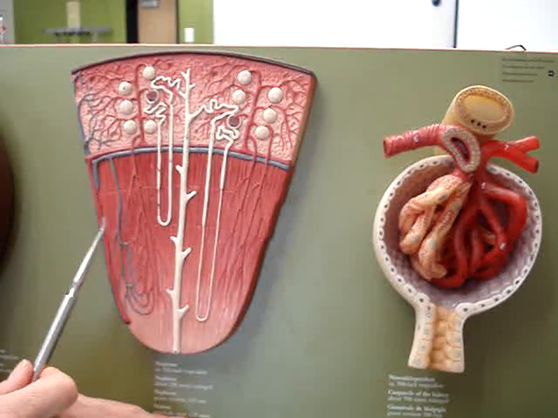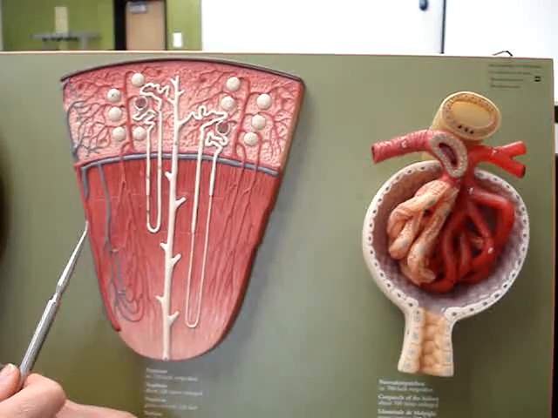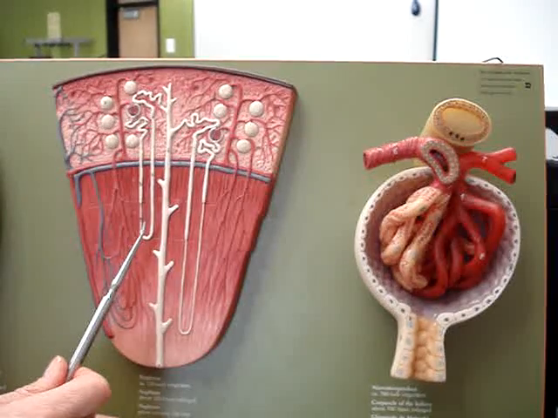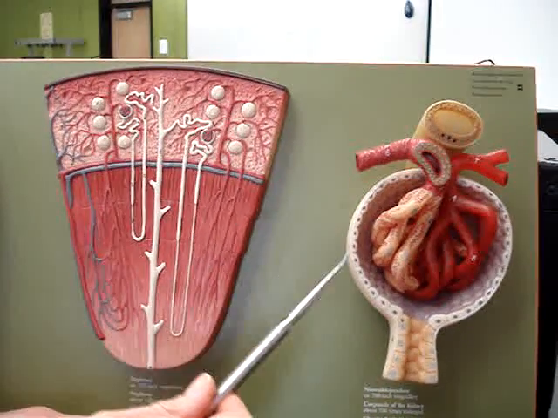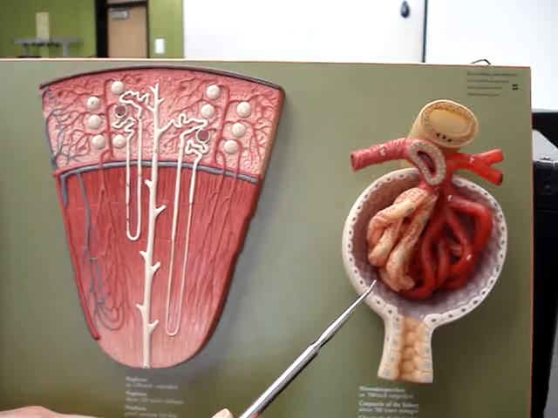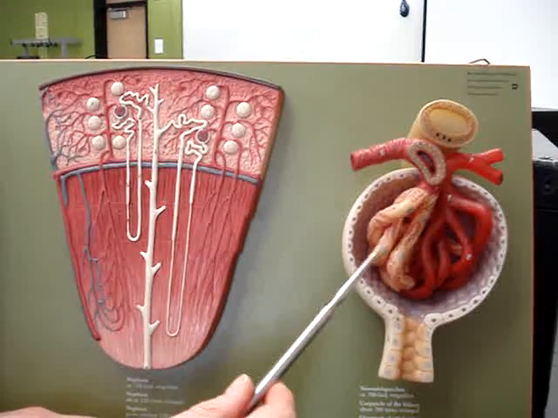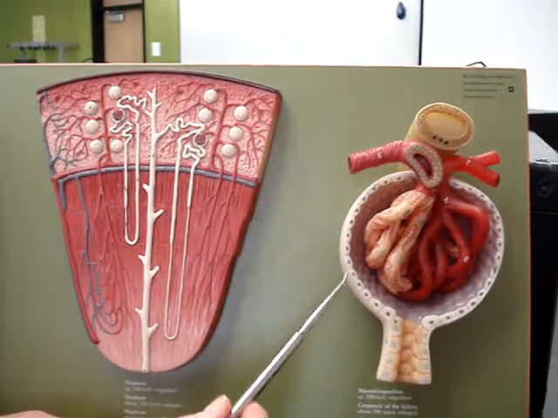We're going to take a closer look at blood flowing through the kidneys. We're going to look at the renal lobe. We're also going to look at the renal corpuscle, which is made up of the glomerulus and the glomerular capsule.